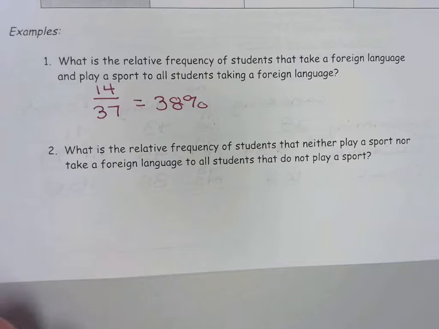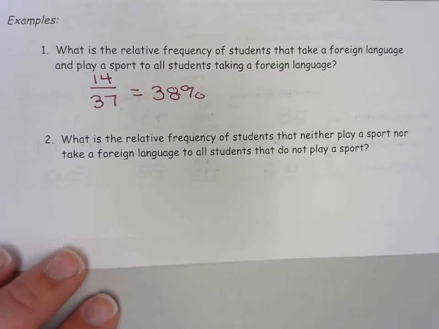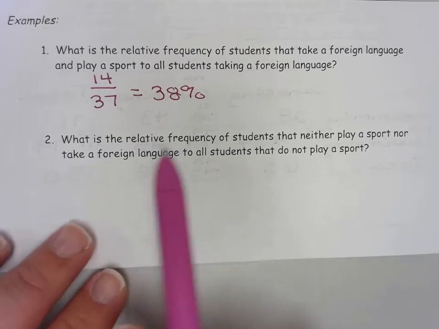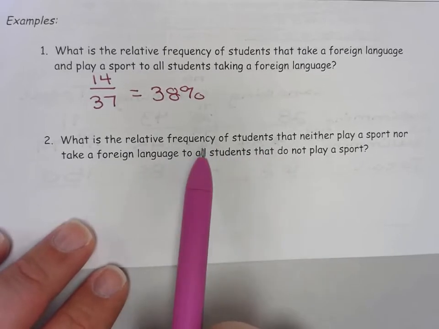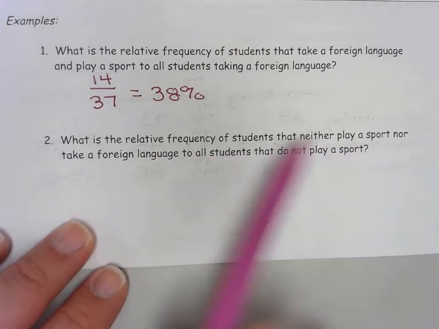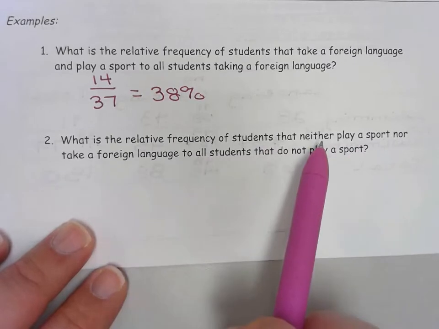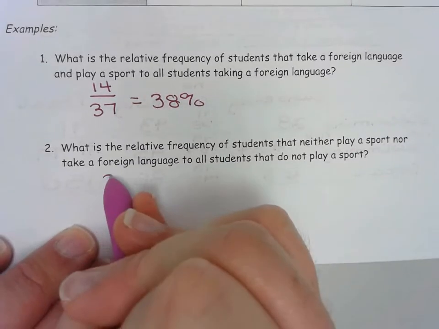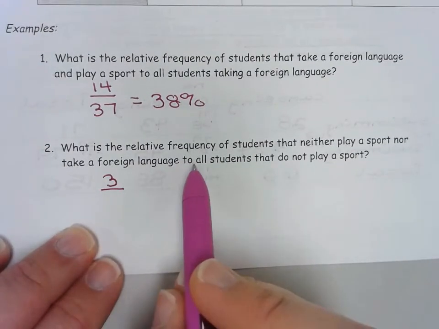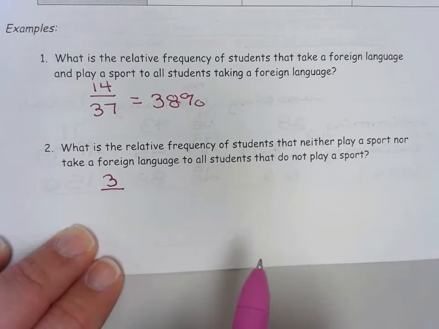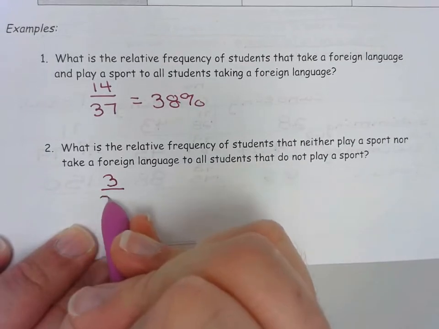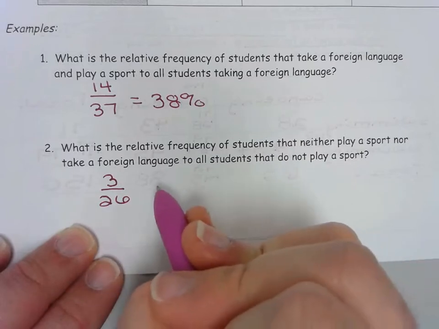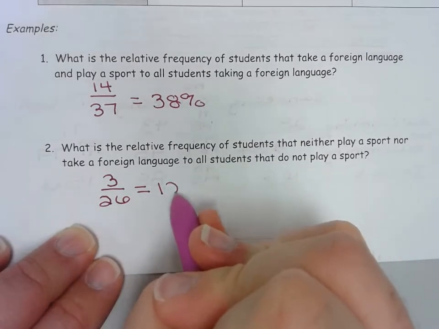What is the relative frequency of students that neither play a sport nor take a foreign language to all students that do not play a sport? Okay, so let's see. What is the number of students that neither play a sport nor take a foreign language? 3. Divided by, comparing that to all students that do not play a sport, 26. Does that make sense? Yeah. Okay. 3 divided by 26, 12%.